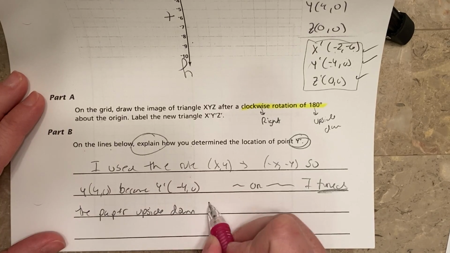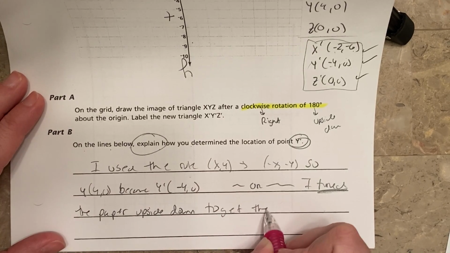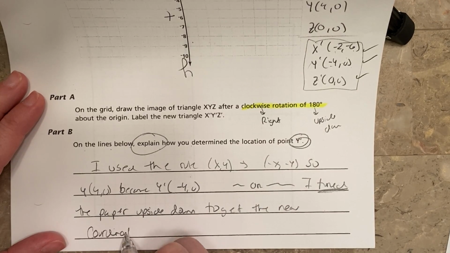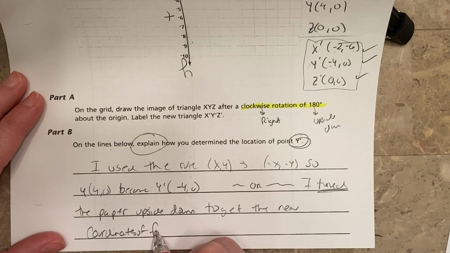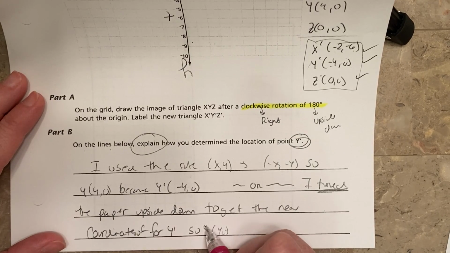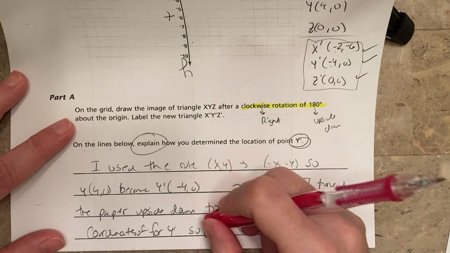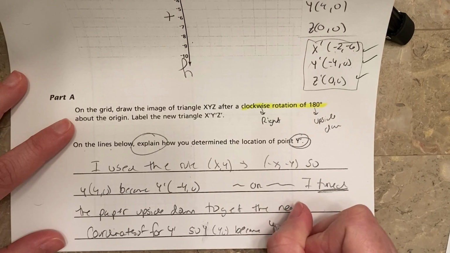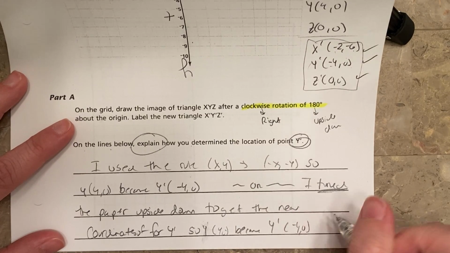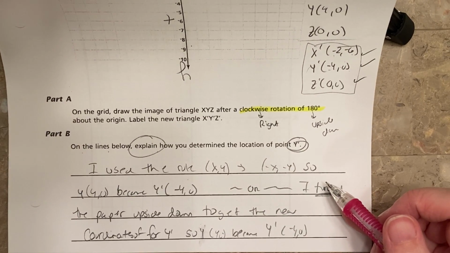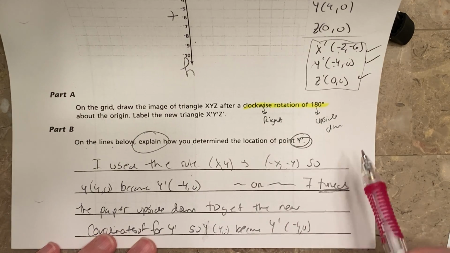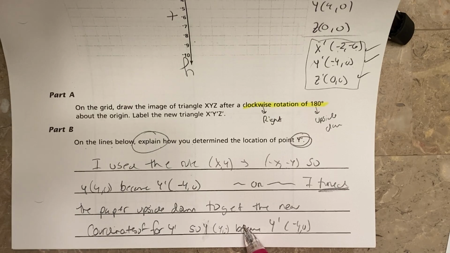Turn the paper upside down to get the new coordinates for Y prime. So Y, which is 4, 0, became Y prime, which is -4, 0. So either way you get -4, 0. You either want to say that you use the rule, so XY became -X, -Y, or say you turned it upside down.